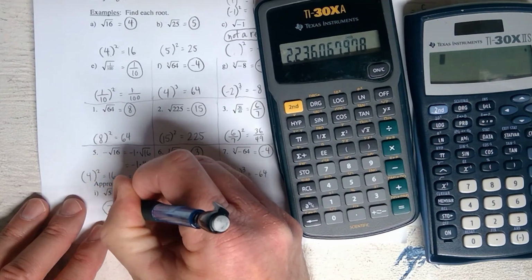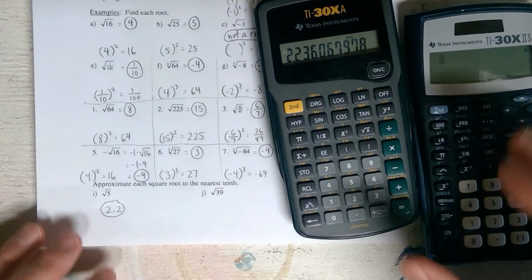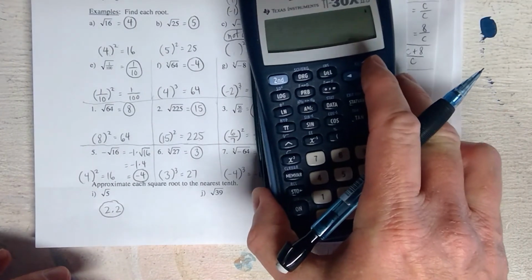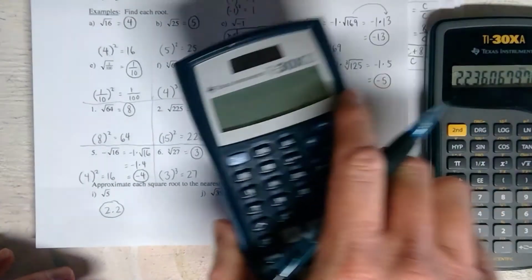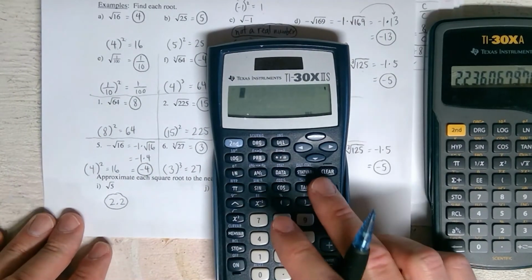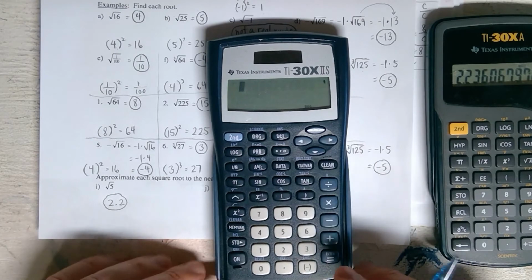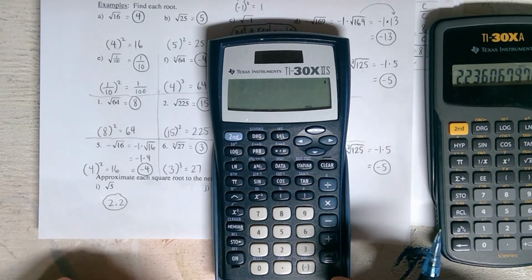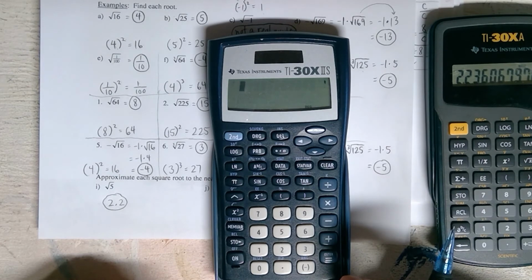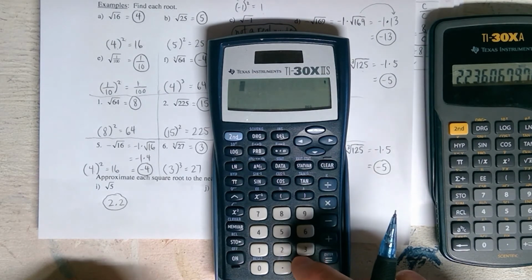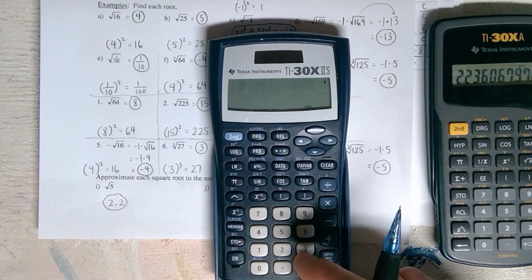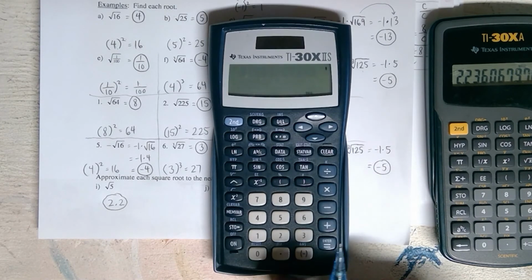2.2. Okay. How would you figure that out if you had a two-line calculator? It's the opposite way. With a two-line calculator, what you normally do, and again, let me know if it doesn't work on your calculator, is you would first of all hit the radical button before the 5. So you enter it the opposite way.